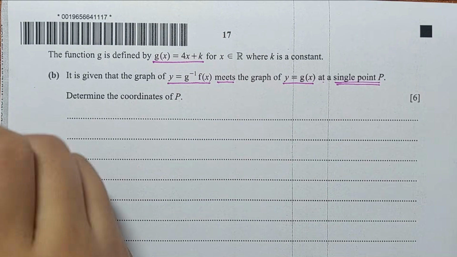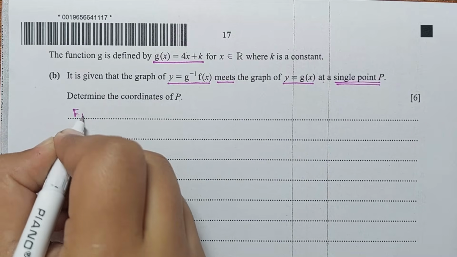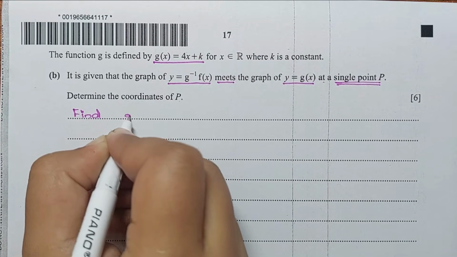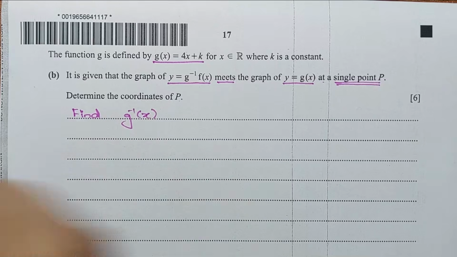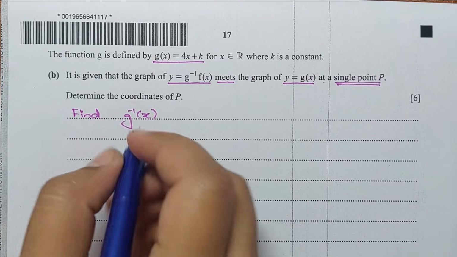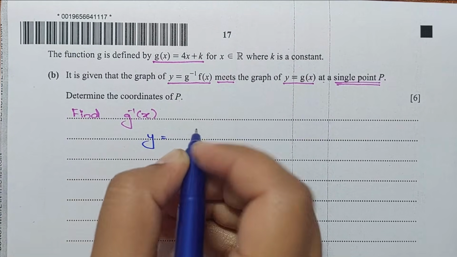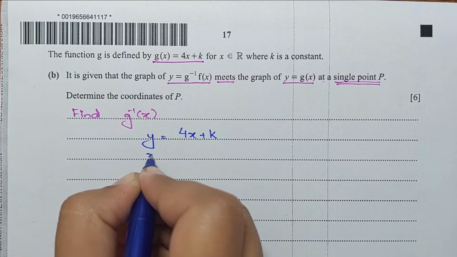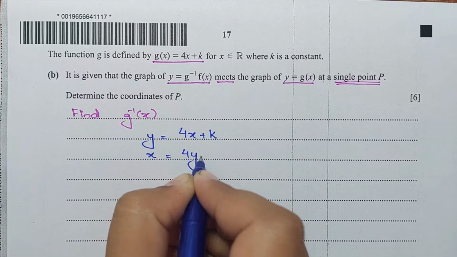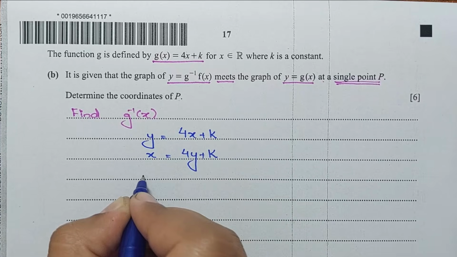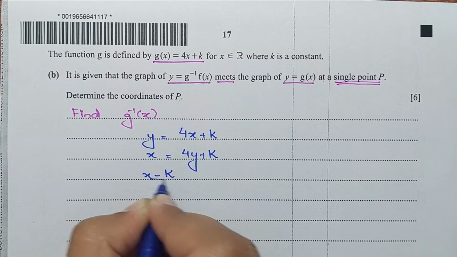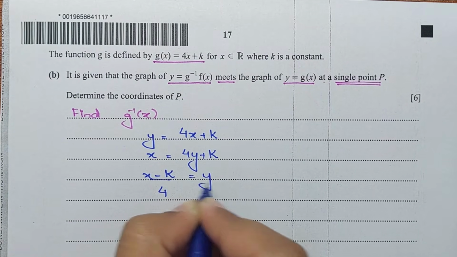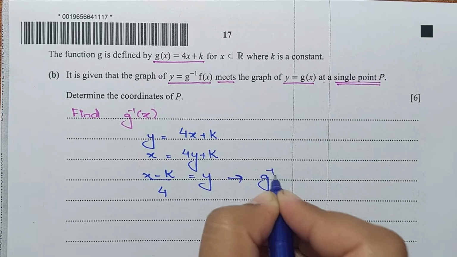Okay, so first we need to find g inverse of x. That is my first step. For g inverse of x, we need to put y equals the function g of x, which is 4x plus k. Then switch the variables, x equals 4y plus k, and then solve for y. So x minus k divided by 4. This is your y, or we can say g inverse of x.